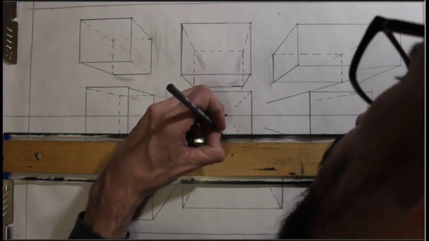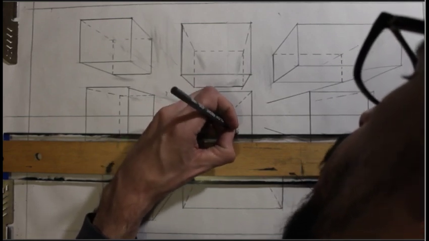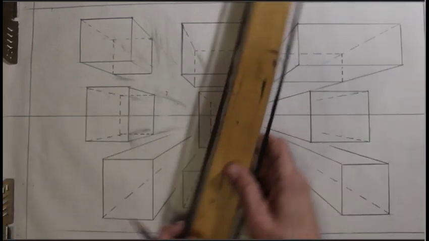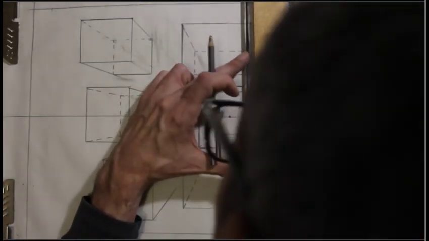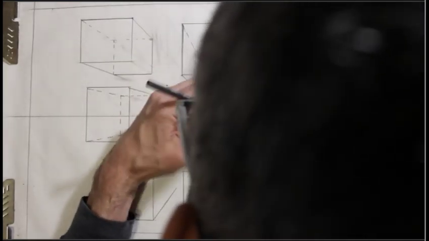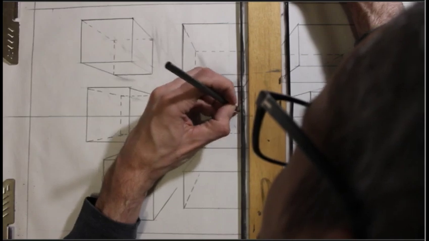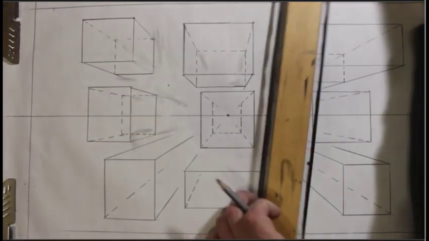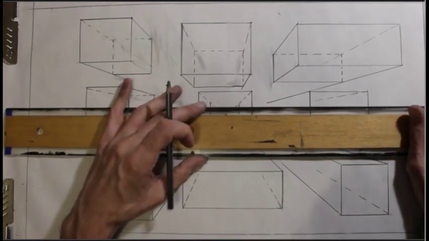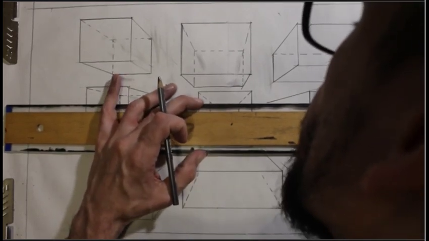So when you're lining up these edges with your ruler, make sure you put your eyeball right over the point where the mark is beginning. Sorry to block your view, but I gotta get my eyeball in hover mode. Oh, great. Close enough.